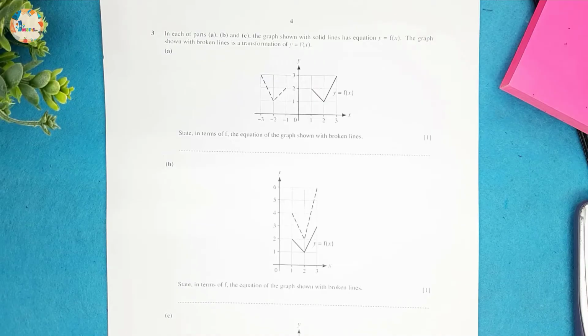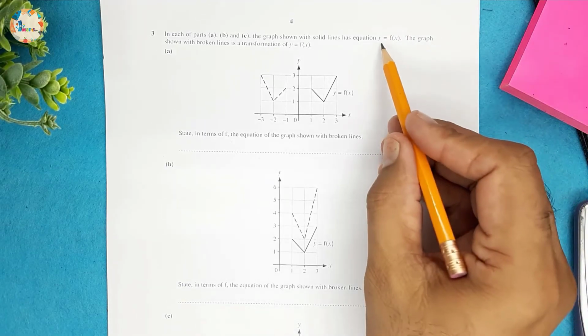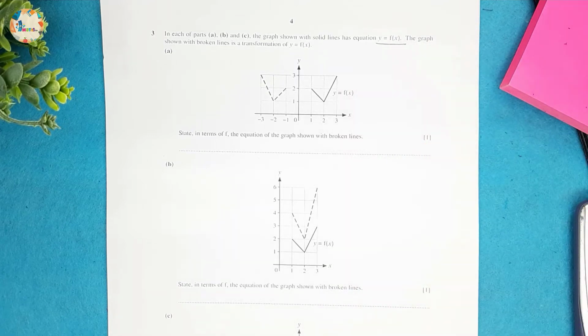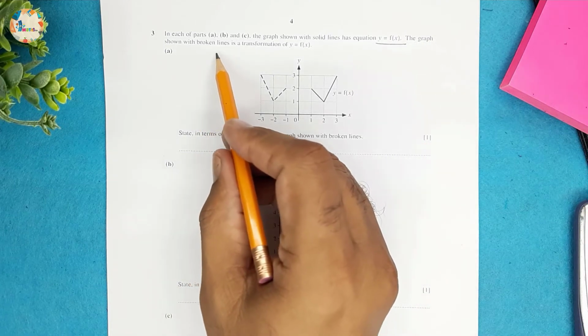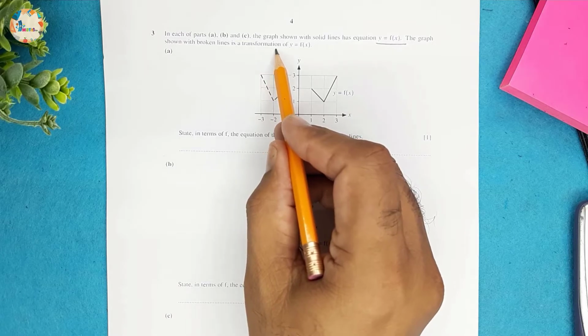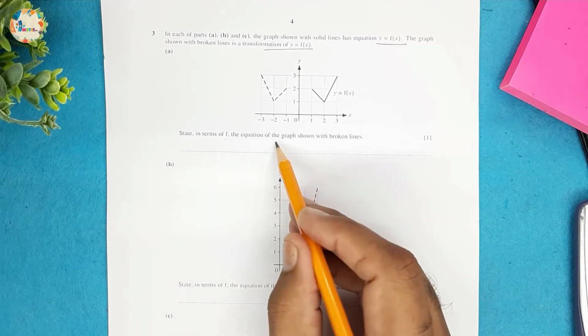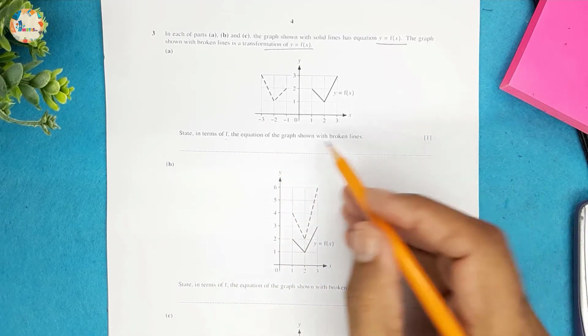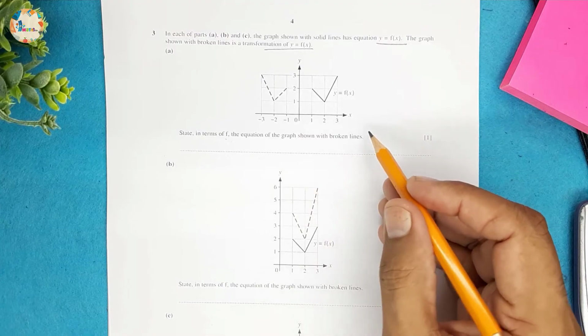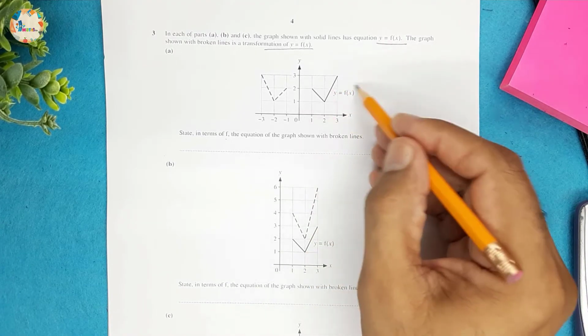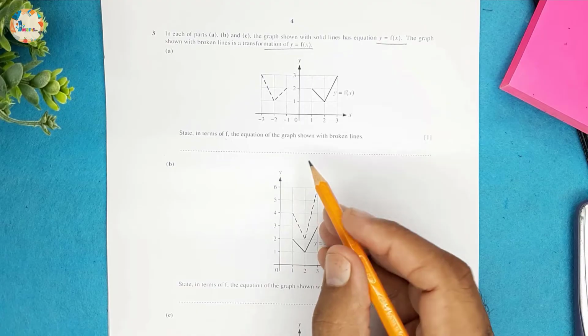Now question number 3. In each of parts A, B and C, the graph shown with solid lines has function y is equal to f of x, and the graph shown with broken lines is a transformation of y is equal to f of x. Part A, state in terms of f the equation of the graph shown with broken lines. So this is f of x, and this will be basically y.